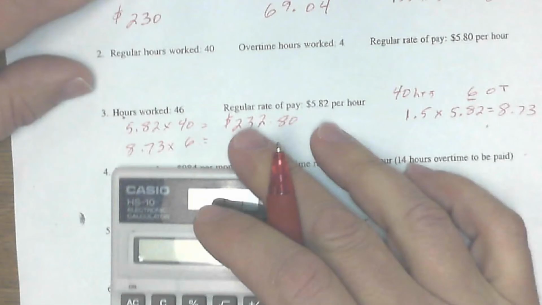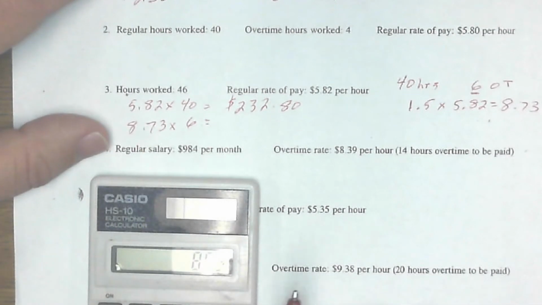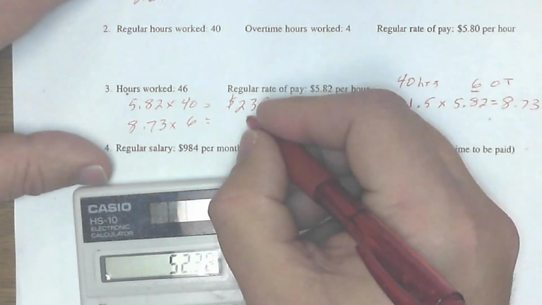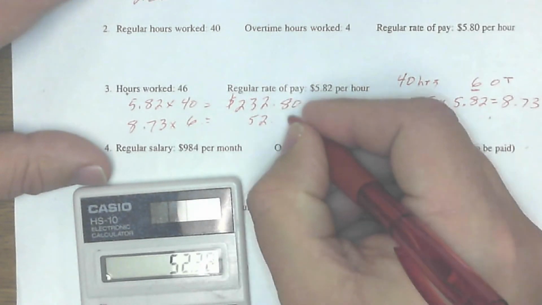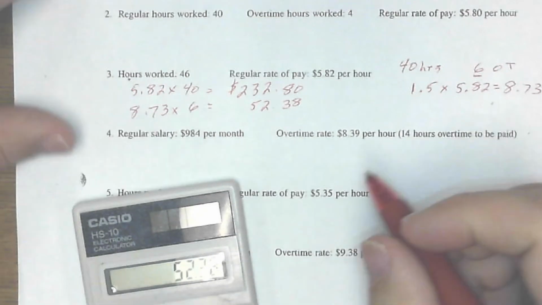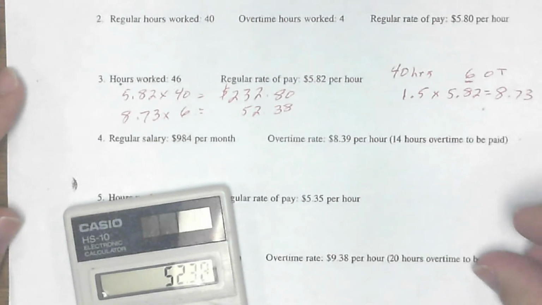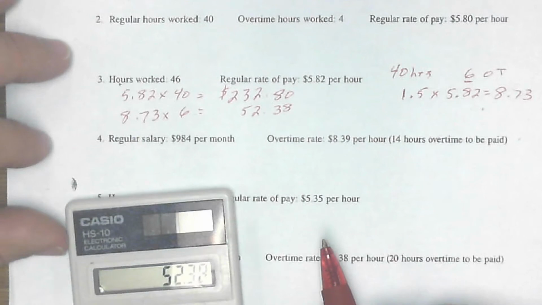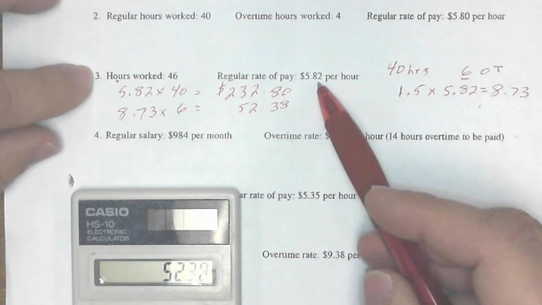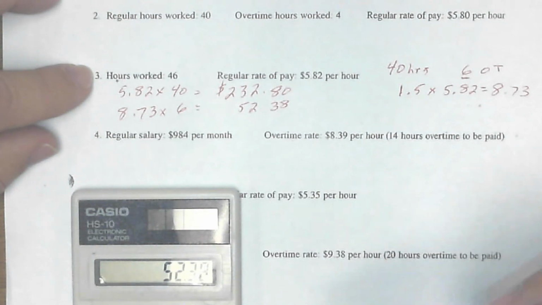Because that's how much we worked in overtime. So we get paid at a higher rate. Times 6, $52.38. So yeah, you can't just take the 46 and multiply it by 5.82. You have to separate the 6 hours off of it, because you're going to get paid at a higher rate.